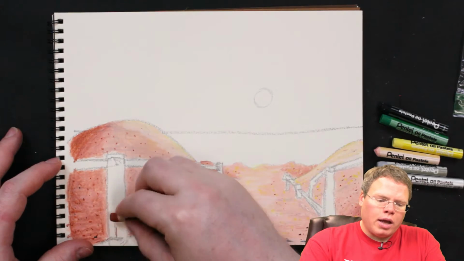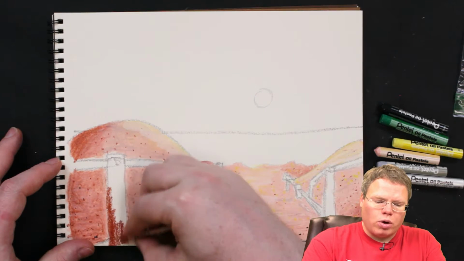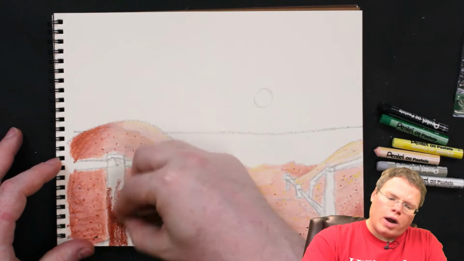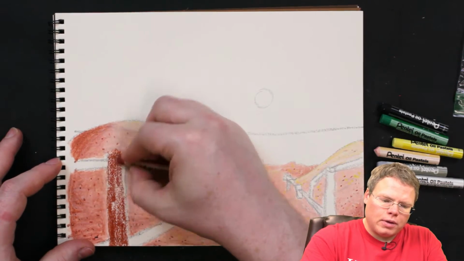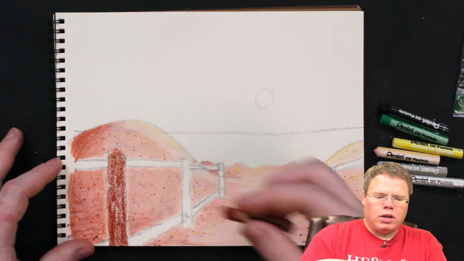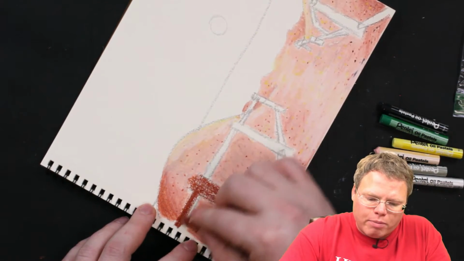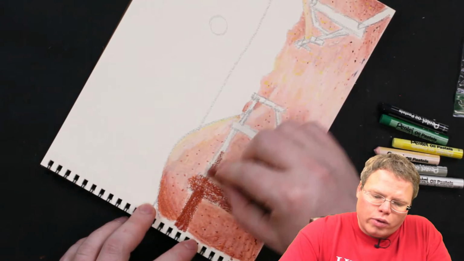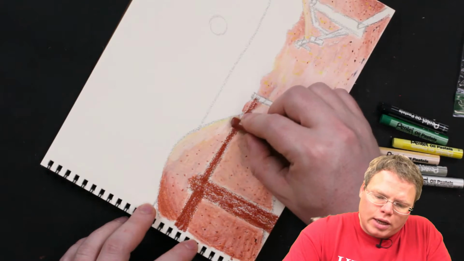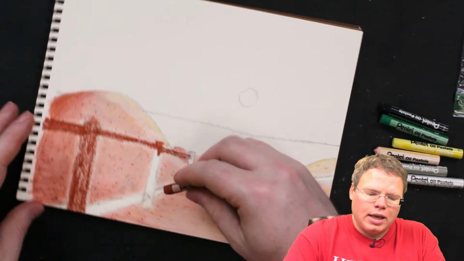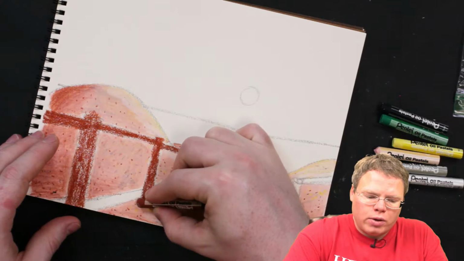So again, just like I did with the sand, I'm going to start with a base color where I'm just coloring with the brown. That's it, just coloring with the brown. I'm just going to color the whole thing, the whole fence. Fence posts, fence rails, just getting a base layer of color with the brown. Then when I'm done coloring in the fence posts and the fence rails, I'm going to go back in with maybe black and white to create shadows and highlights.